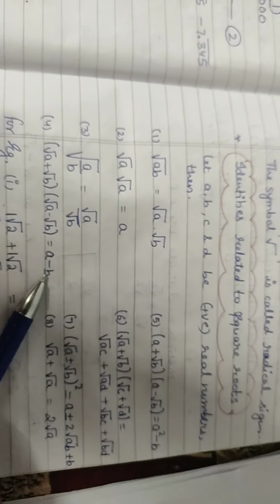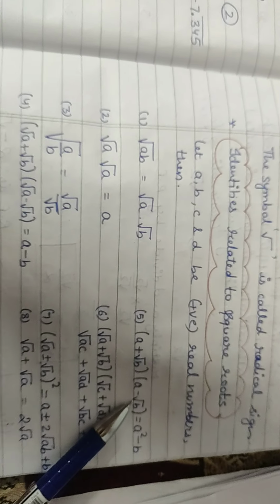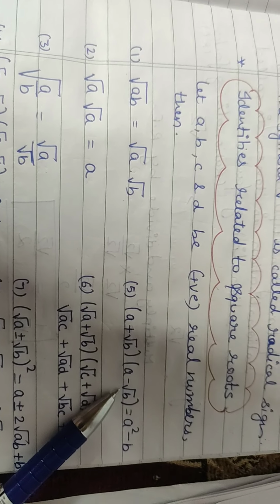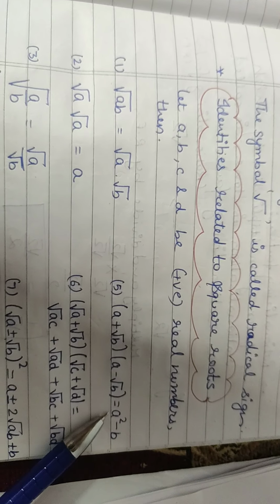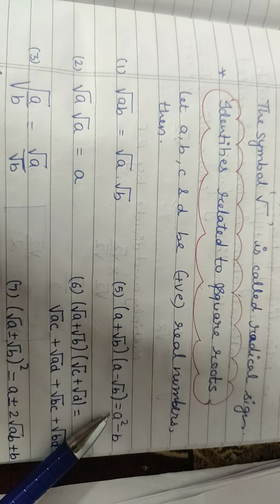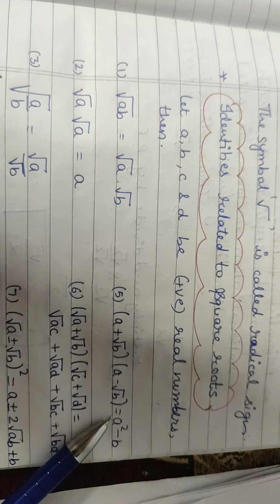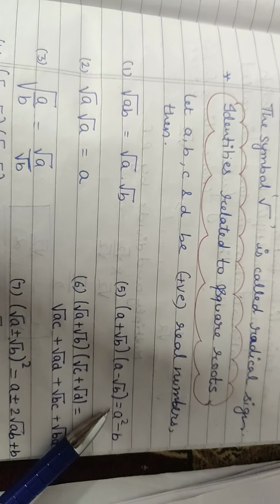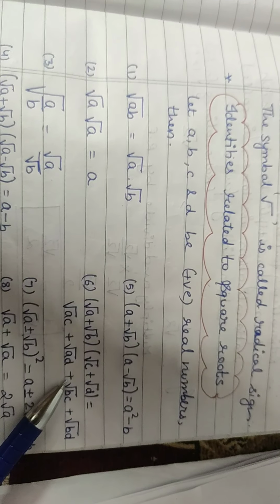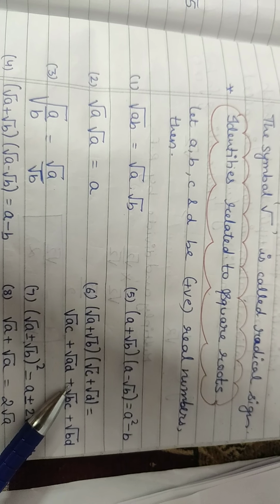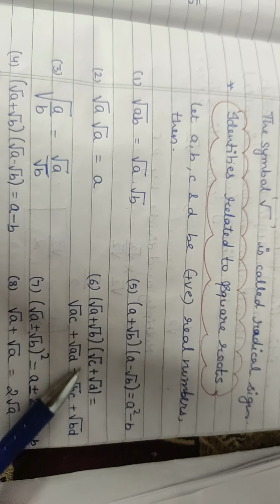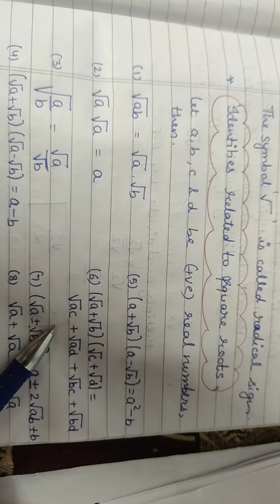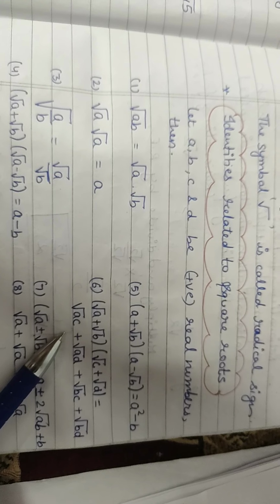And here we have some more identities, that is identity number 5, (a plus root b) into (a minus root b) is equal to a square minus b. And again here we are using the same identity, a plus b into a minus b is equal to a square minus b square. Now the next one is (root a plus root b) into (root c plus root d), means here all these are different numbers.